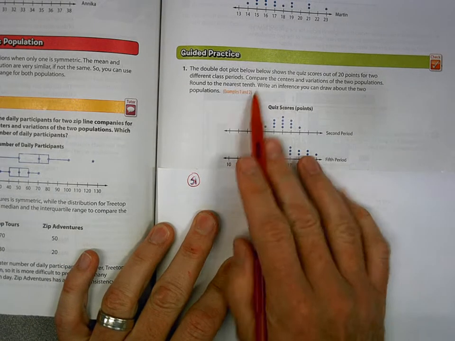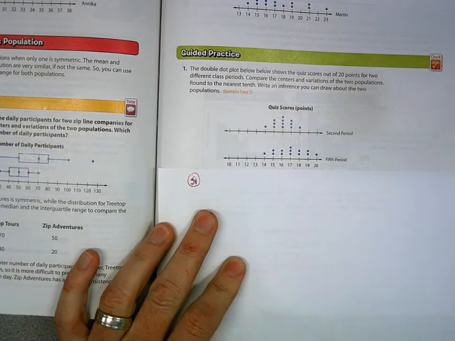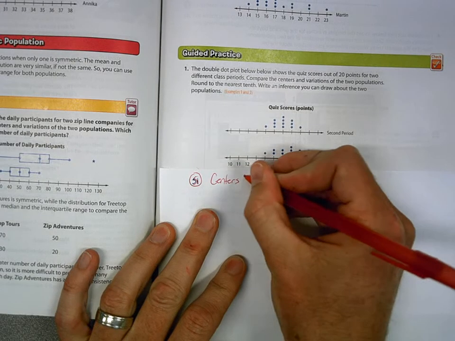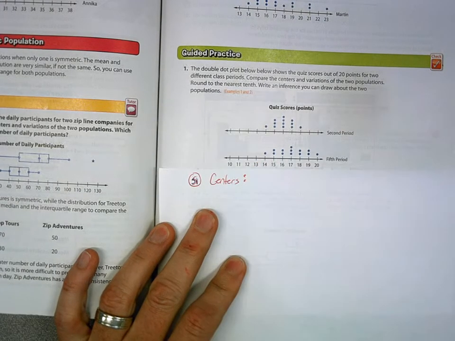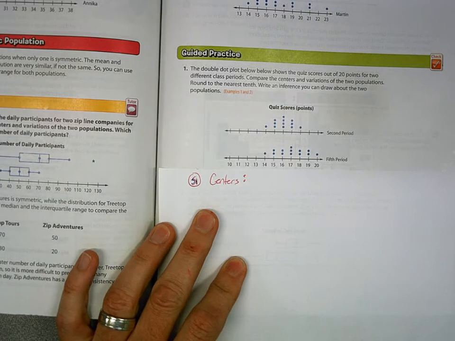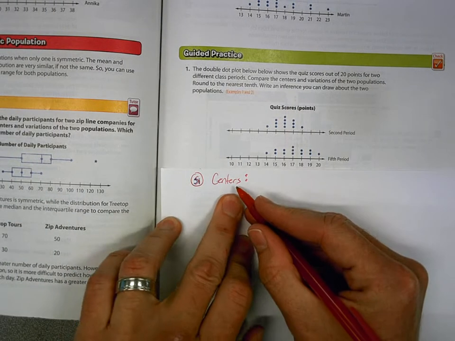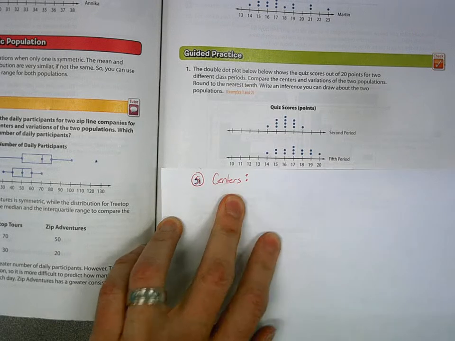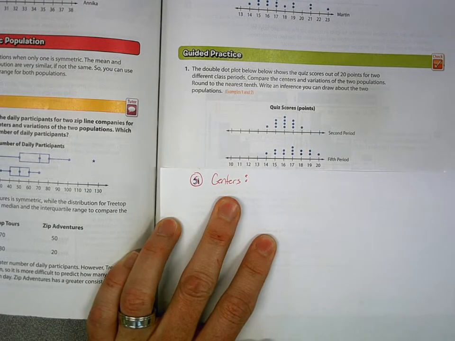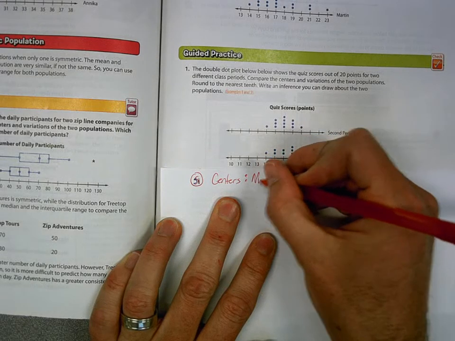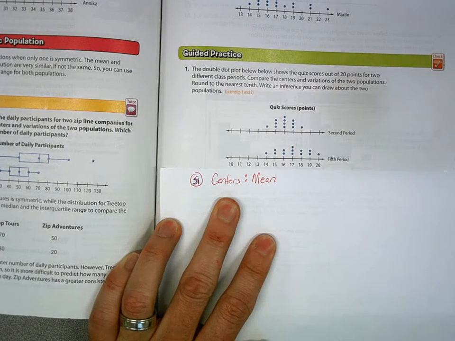Okay, on here it says compare the centers. Now listen. They're talking about the measure of centers. So the measures of center, here's what they would like you to do. For a dot plot, they're actually talking about the mean.